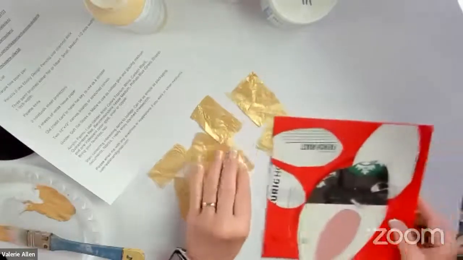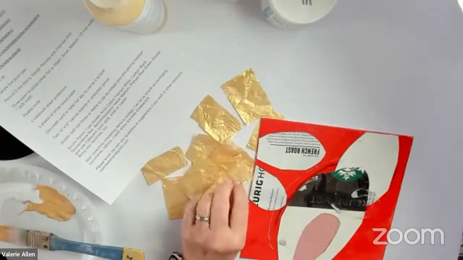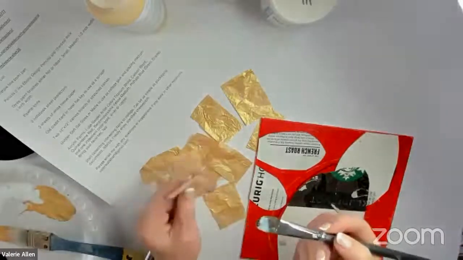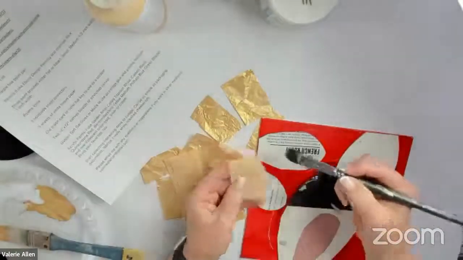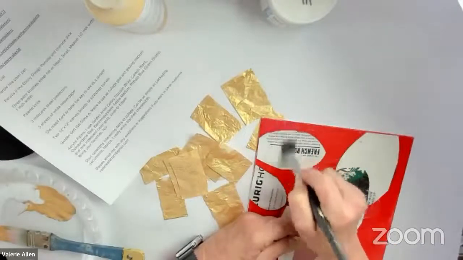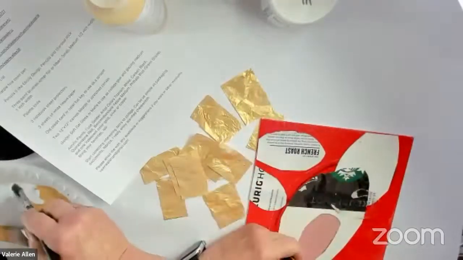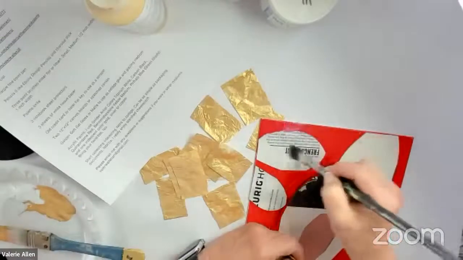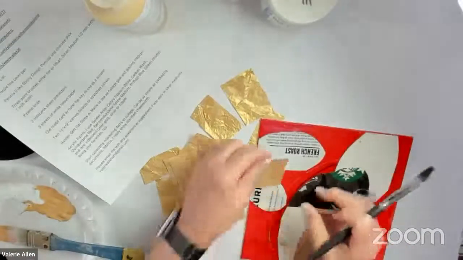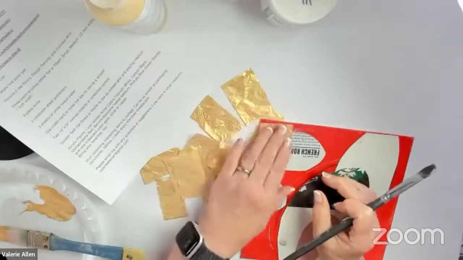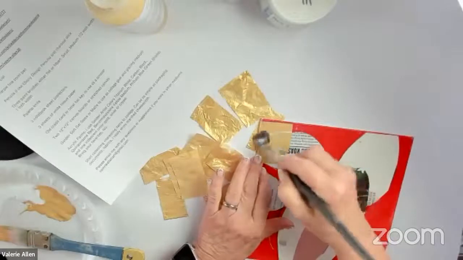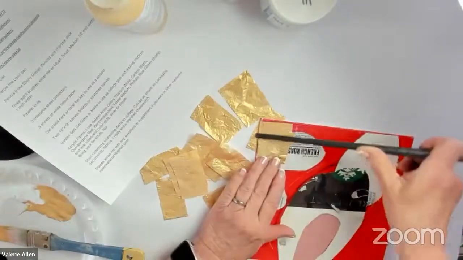And now I'm going to take a clean brush here, and with gloss medium, I'm going to lay that right down on top of this piece. What's nice about that red being in the background is that it mimics what you would see in an antique frame that has been gold leafed. It's the underpainting that they use. And then I coat it again with the gloss medium.